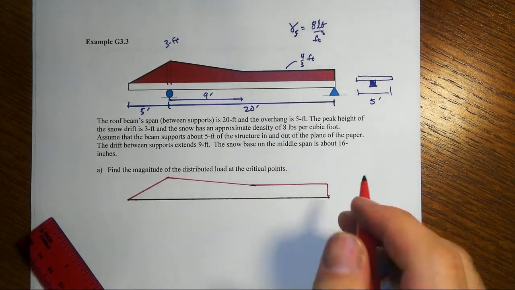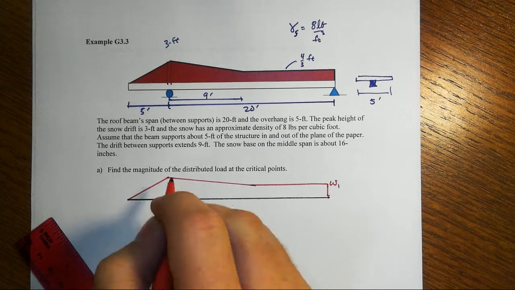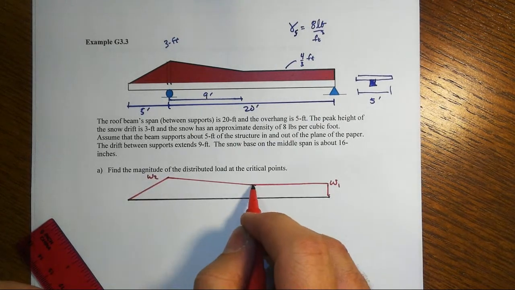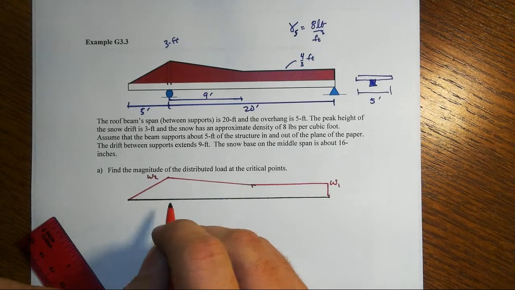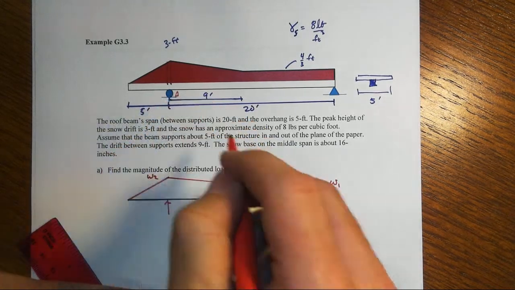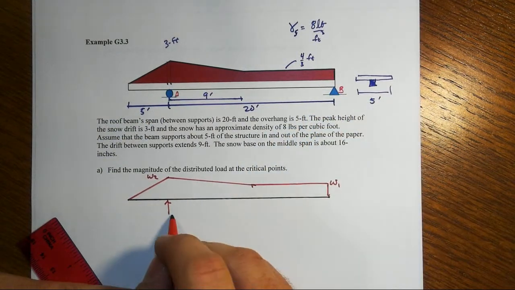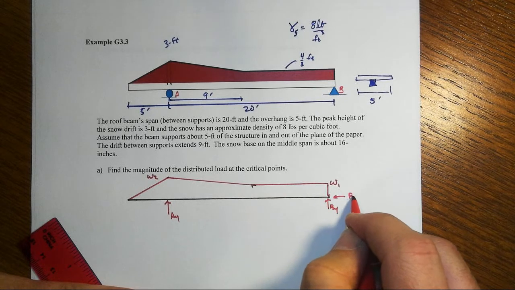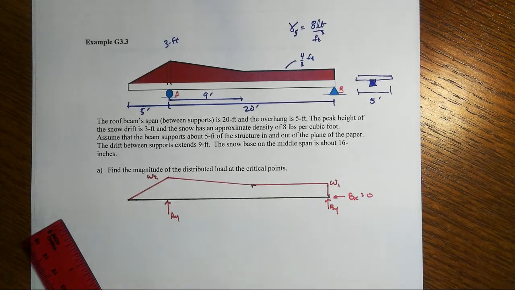We've got two different intensities, W1 and W2. This is uniform all the way out, so there's not anything more to do there. Now we have reactions. Let's call them A and B, so that would be AY, and we've got a BY, and a BX that will of course equal 0 by sum of forces in the X. Now how are we going to find W1, W2?